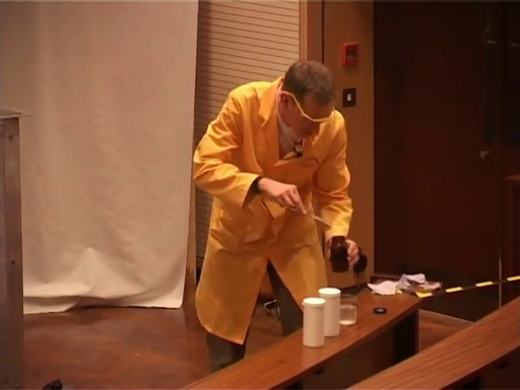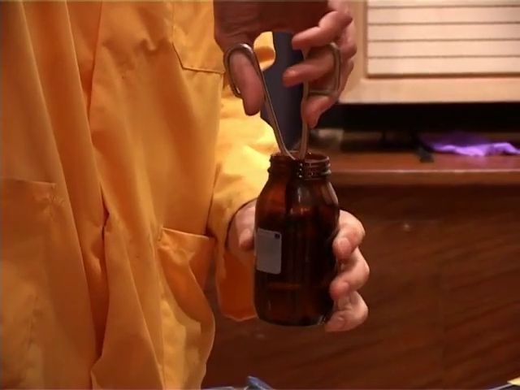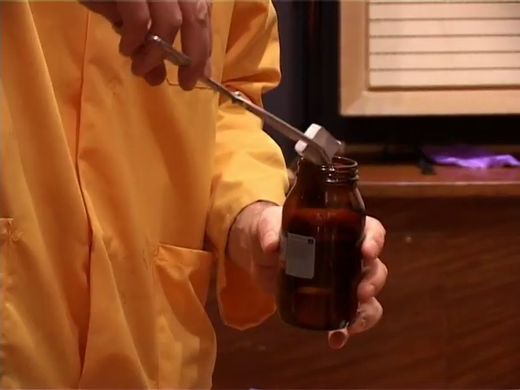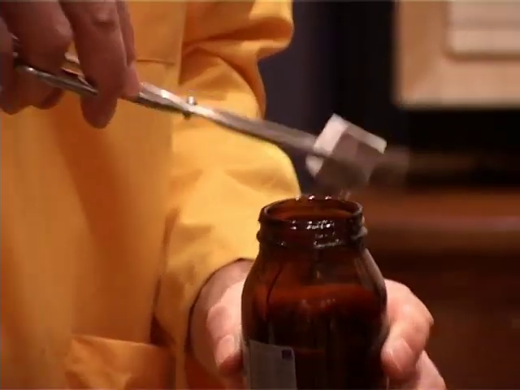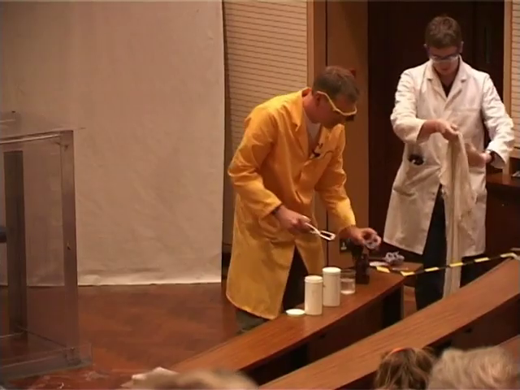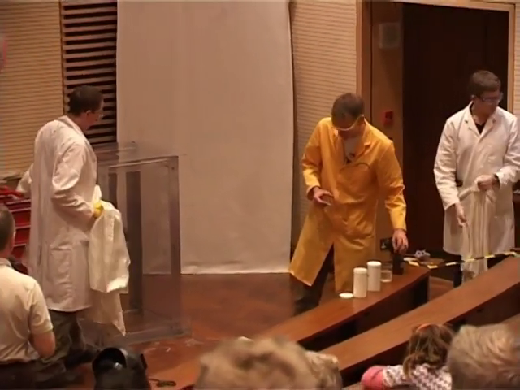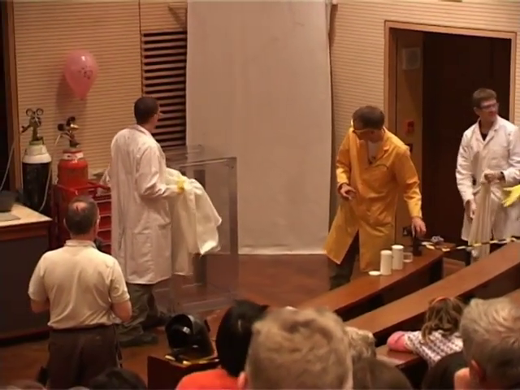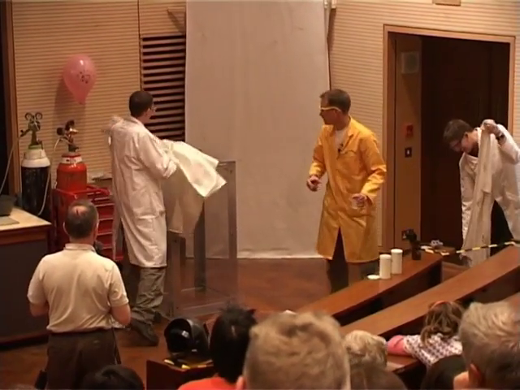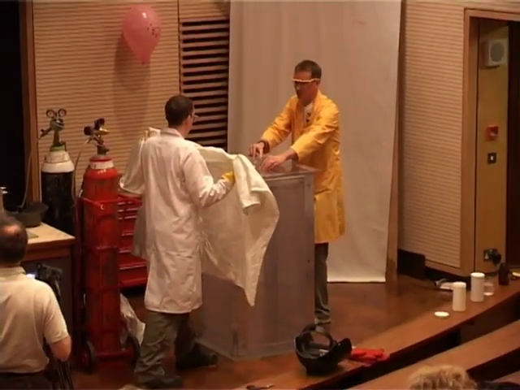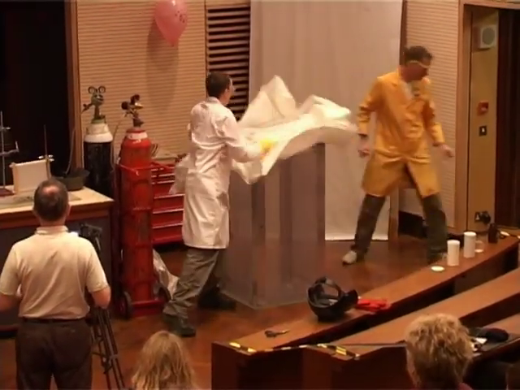So remember, sodium is a metal. I have a lump of sodium here. And we're going to add this to the water in the tank. I'm just going to wash this. This is in alcohol, right? And we're going to drop this into the water at the bottom. Are you ready? And then get back.